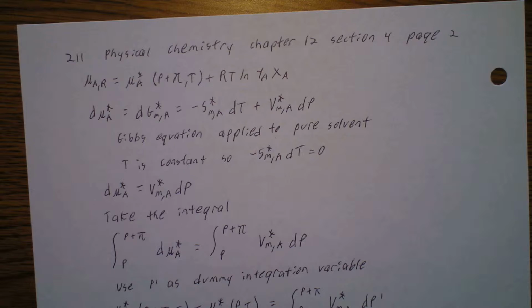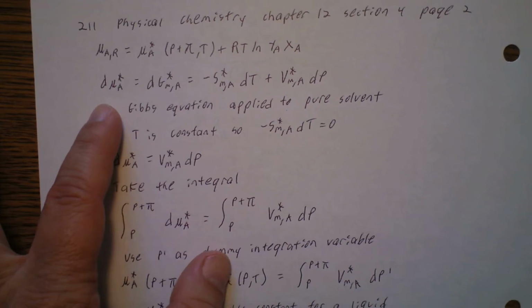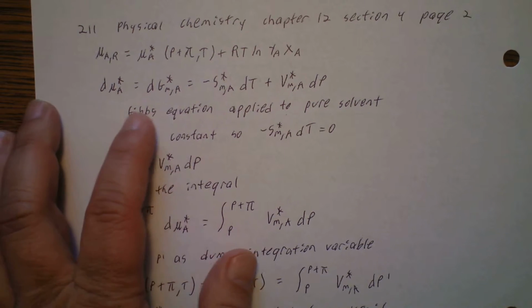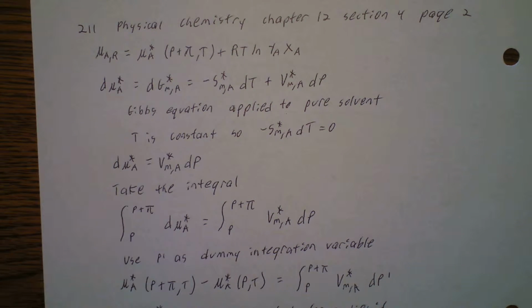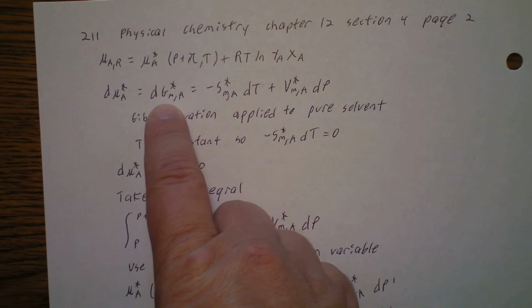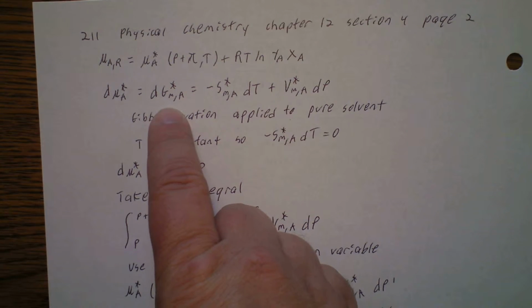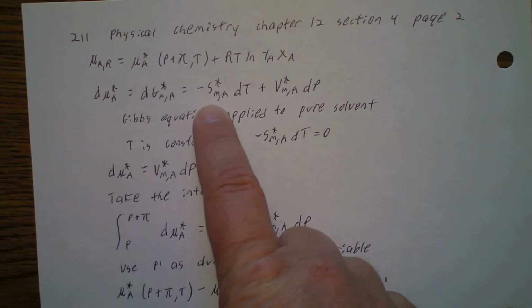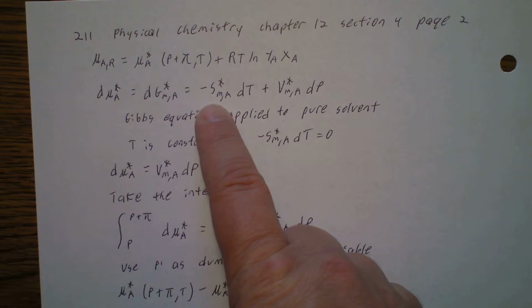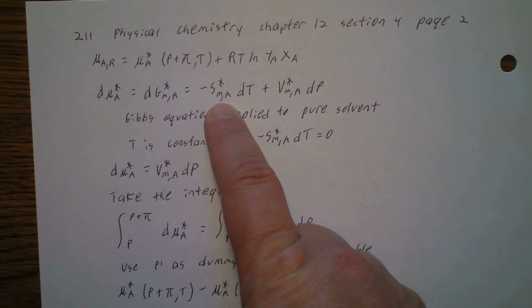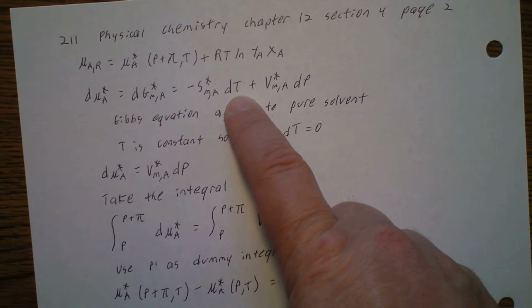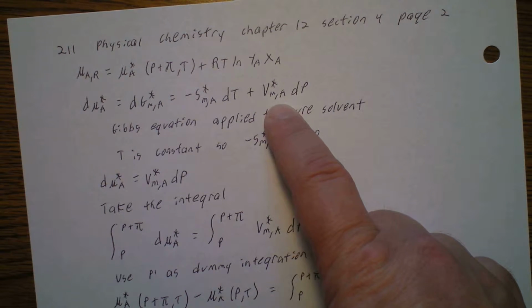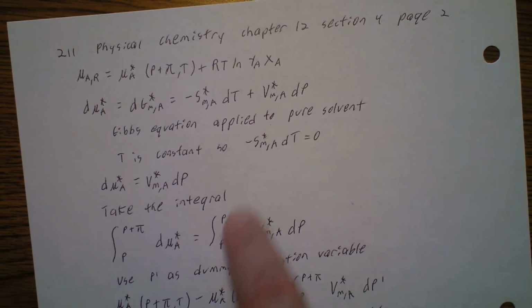And then, yeah. So we have the differential of the chemical potential of A in the pure state. That's equal to the differential of the molar Gibbs free energy of substance A of the pure stuff. So we have minus the molar entropy of substance A in the pure state times the differential of temperature plus the molar volume of substance A in the pure state times the differential of pressure.